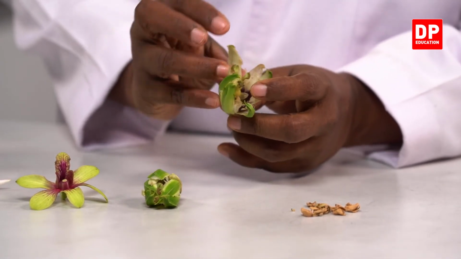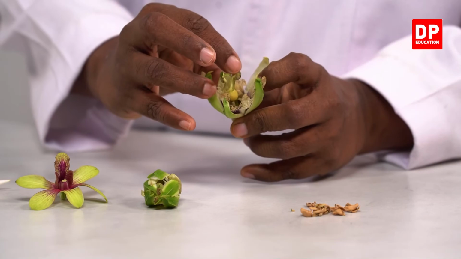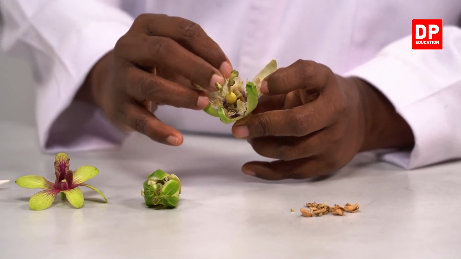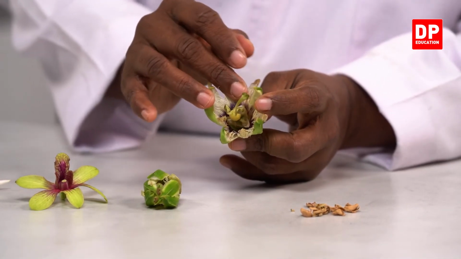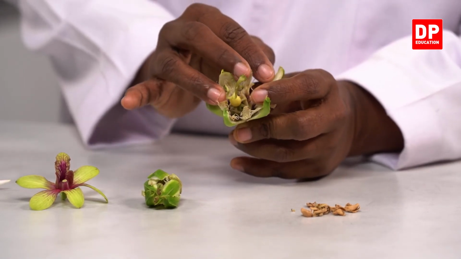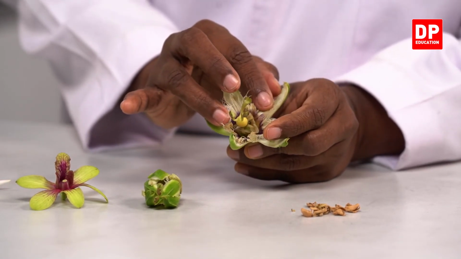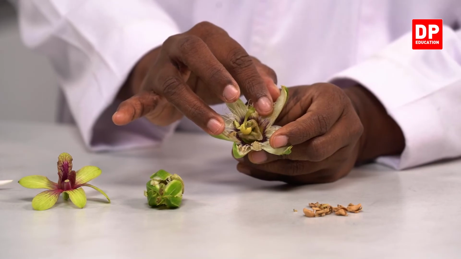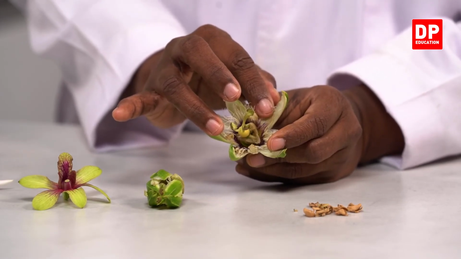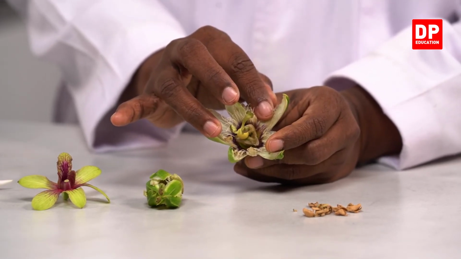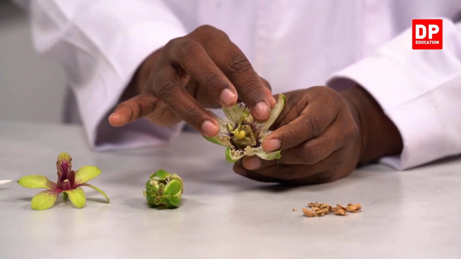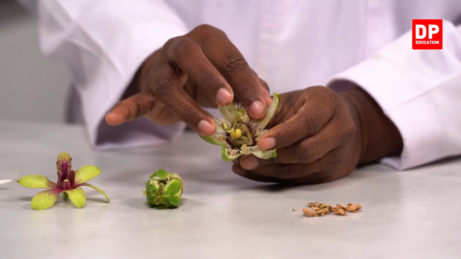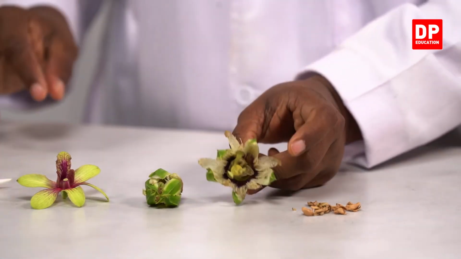If I open it out like this, here you all can see another adaptation as well. You can see these, students. This is the stigma. Here we have the stamens at the bottom. So the positioning of stigma and stamen also helps to prevent self-pollination, as well as they show self-sterility.